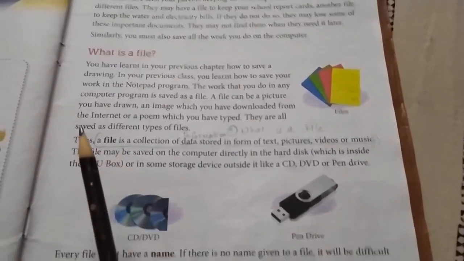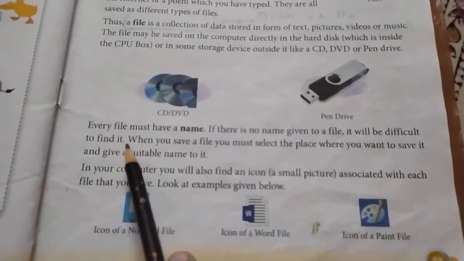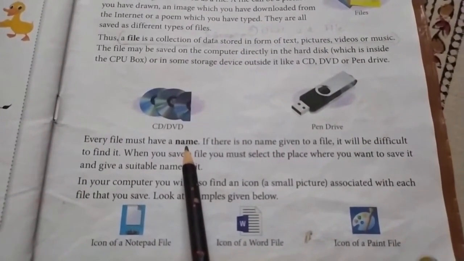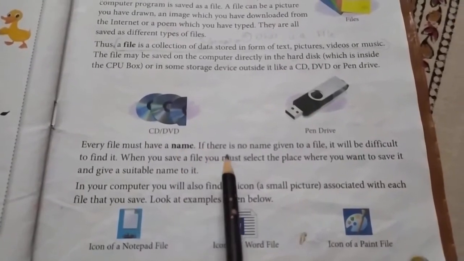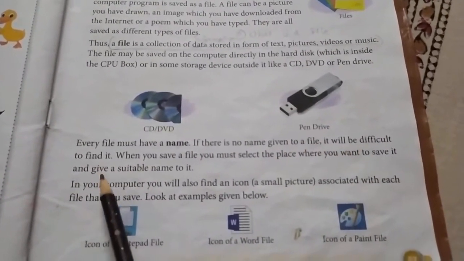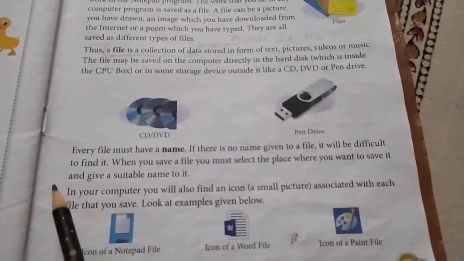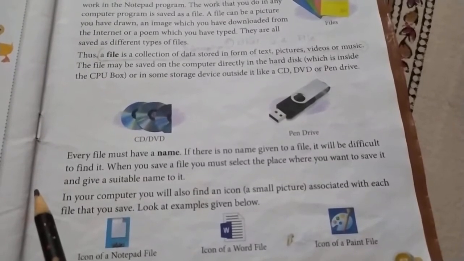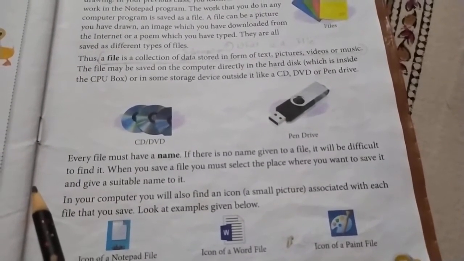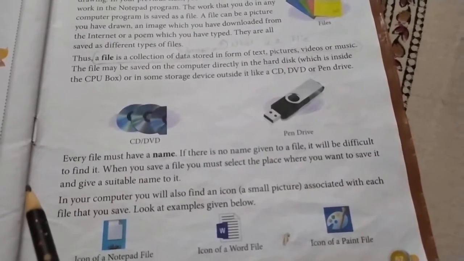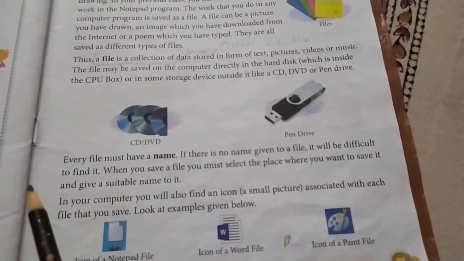Next, every file must have a name. Without a name, a file cannot be saved. If there is no name given to a file, it will be difficult to find it. So the name we give to a file is for the need that whenever we are searching for it later, we can search it easily by the name.